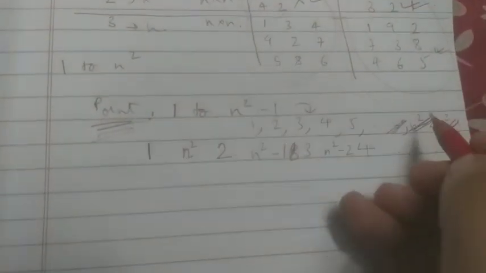If we go on printing them in this order, 1, 2, now 3, then 4, and between n squared minus 1, n squared minus 2, and so on, the difference covers the whole range till 1. It covers the whole range till 1.